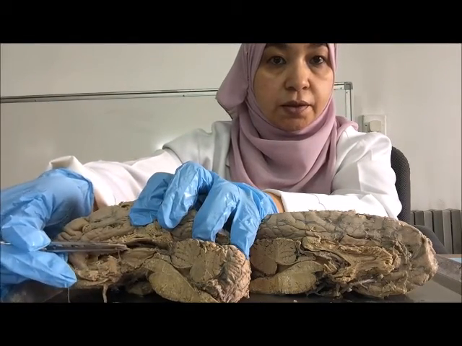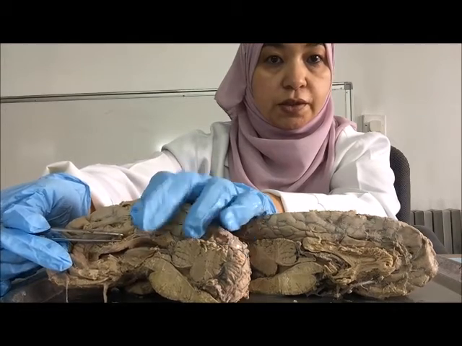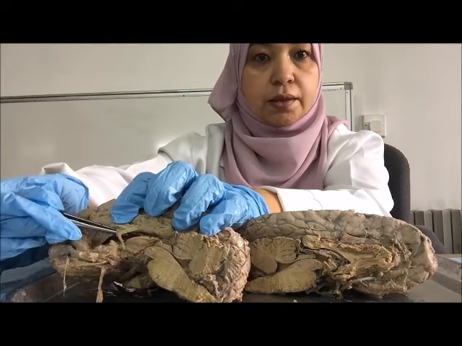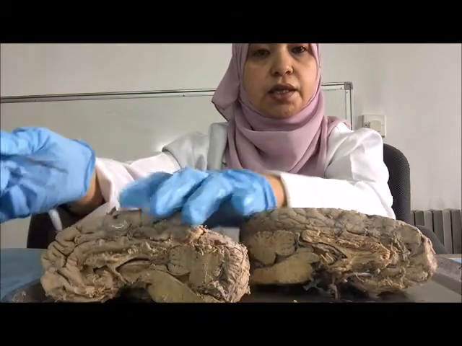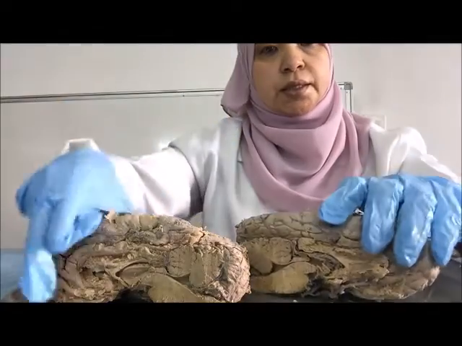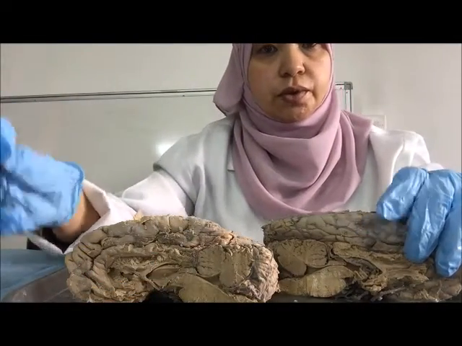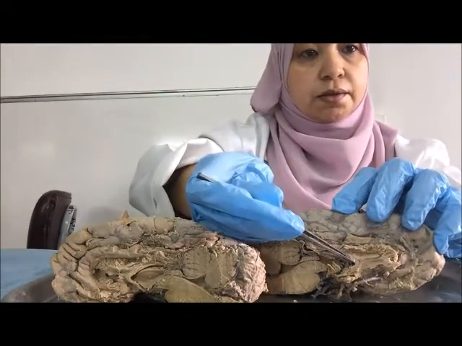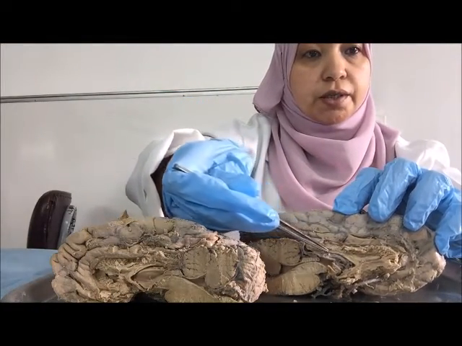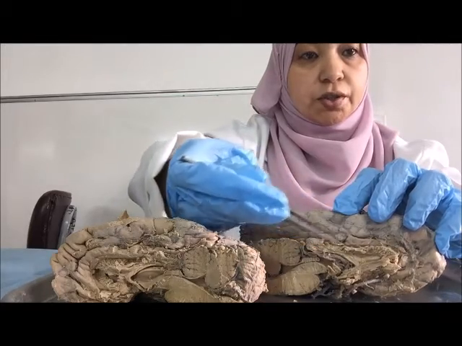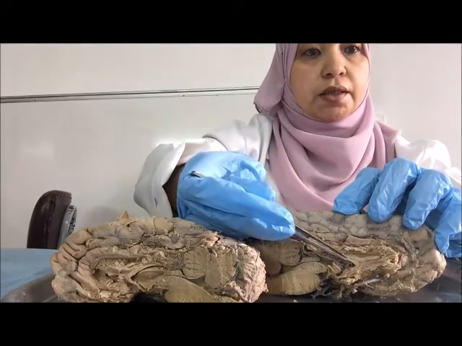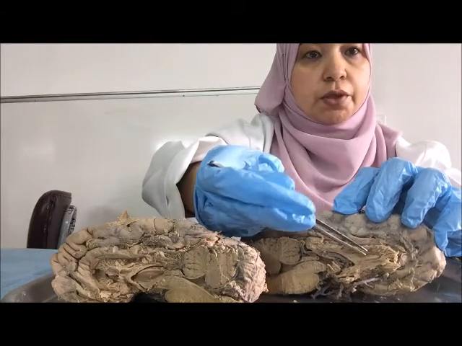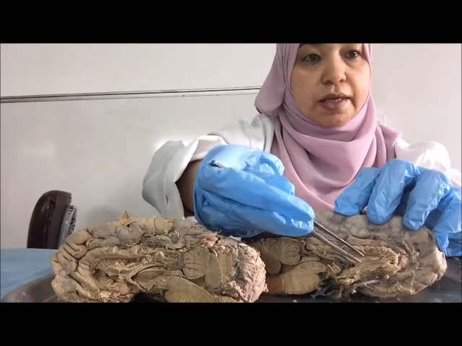If we reflect this part of the fornix here, it is clear that this cavity is the lateral ventricle inside the brain. So the first structure to be identified on the medial surface is the corpus callosum, and this structure here is called the fornix, and this is the septum lucidum, which closes the cavity of the lateral ventricle.